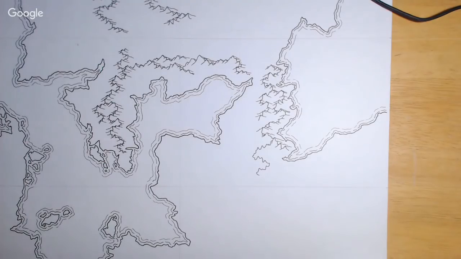Also, what your coastlines look like can change what your scale looks like. If you look at the coast of Africa, for example, it's actually really smooth looking when you're really far away from it, right? If you zoom in really close, you're going to see a lot more variation. So that can affect how big things look.